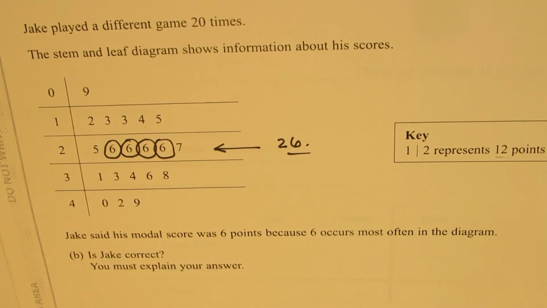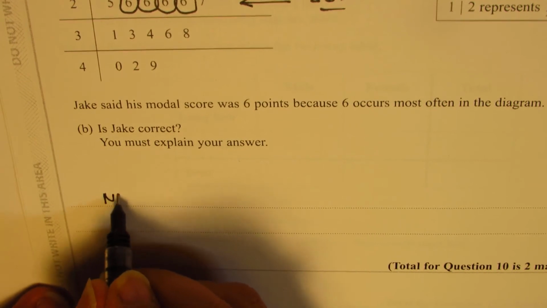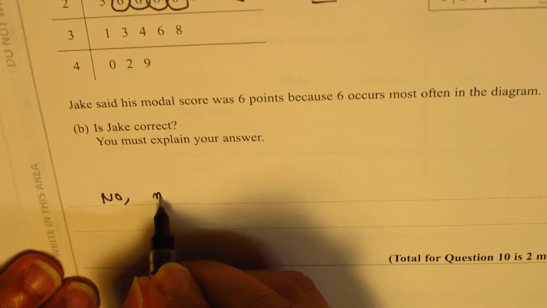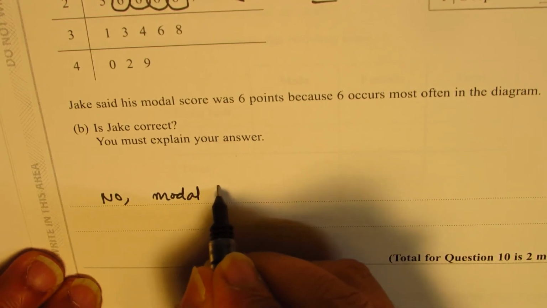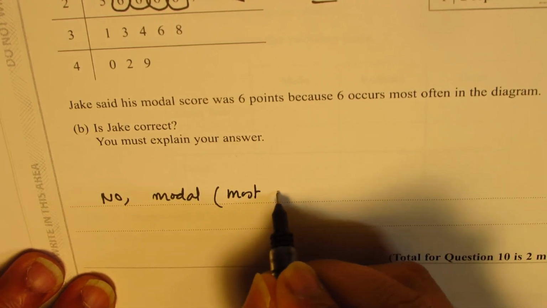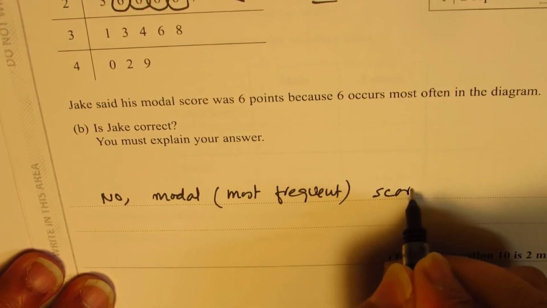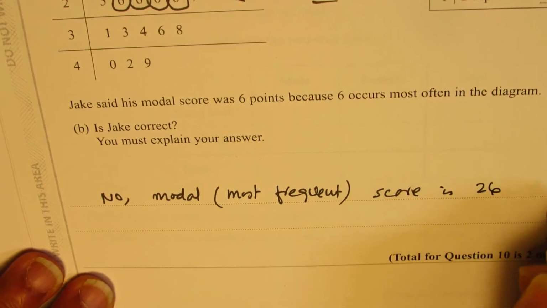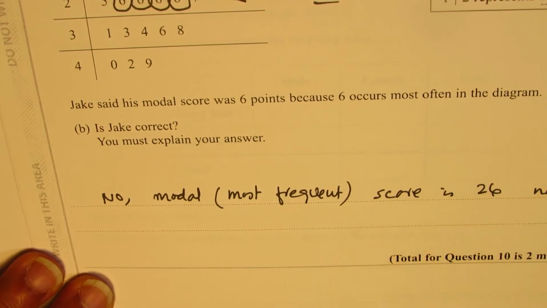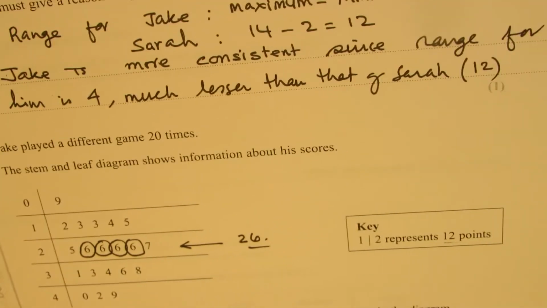You must explain your answer. Well, is Jake correct? No. So the modal score, modal means most frequent, right? The score is 26, not 6, correct? So that is what it is.